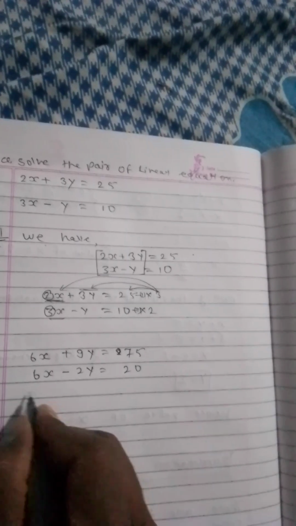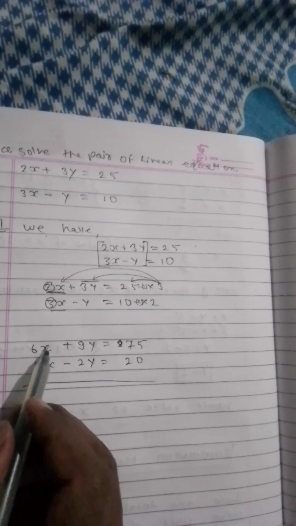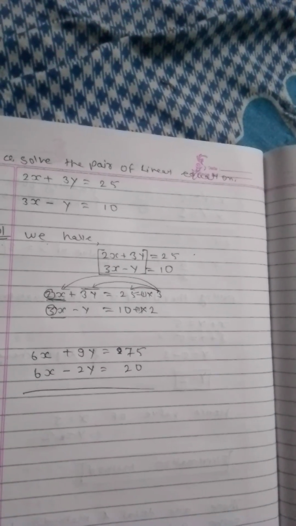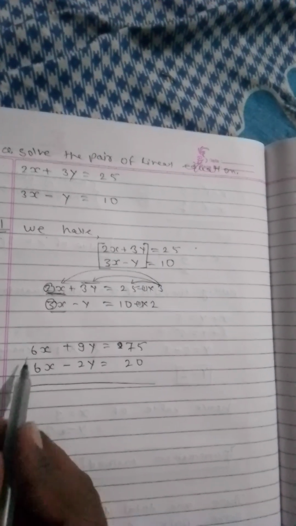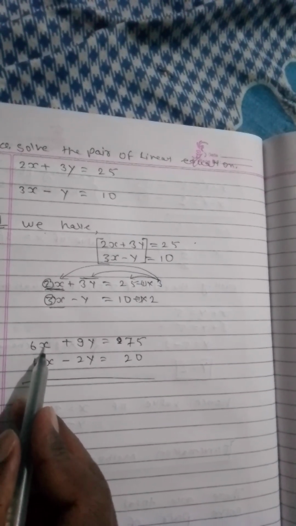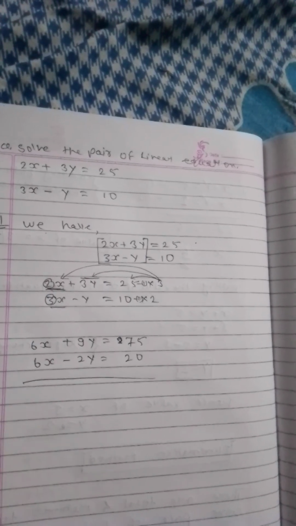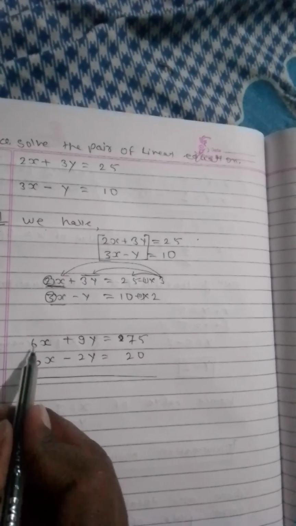Okay, so now our target is to eliminate those variables which are equal. So here I can say that x variable is equal, 6x and 6x, this is equal. So our target is to eliminate it. How can we eliminate it?